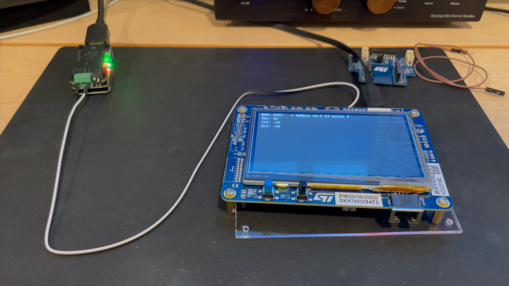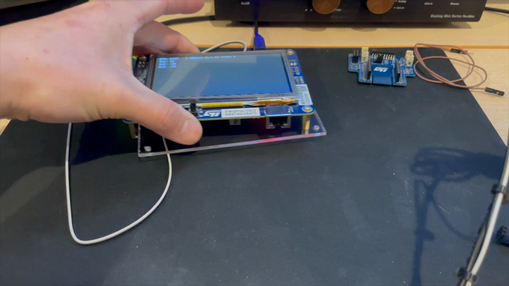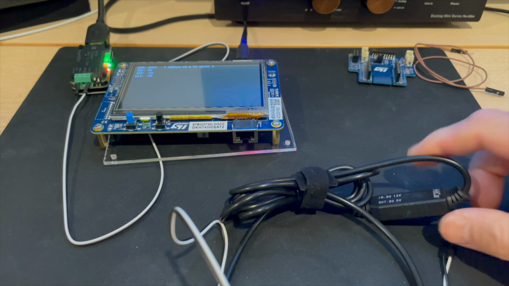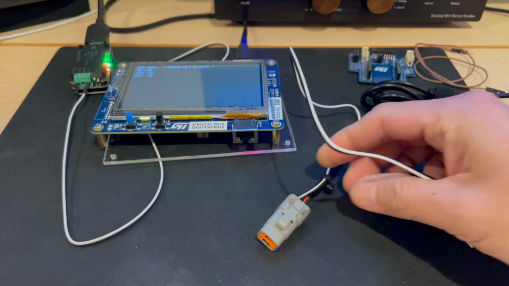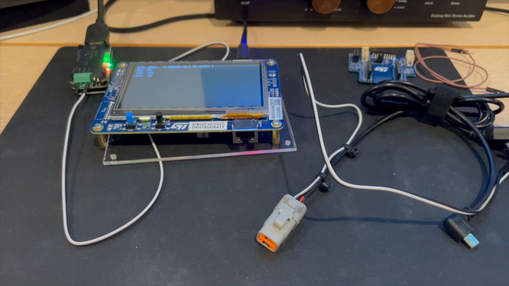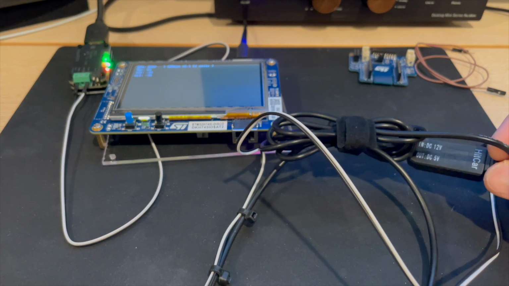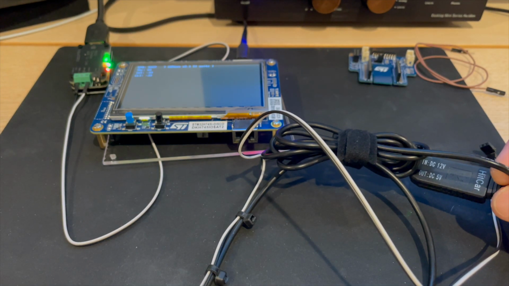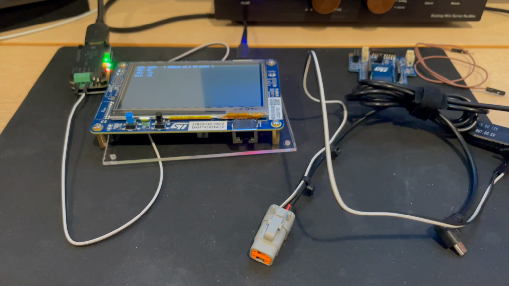So running this on the car is a little bit more complicated. I had to make a harness. So I've got a DTM 4-pin, which has CAN high, CAN low, and then 12 volt power and ground to this little USB 12V to 5V converter that I just connected to the harness.